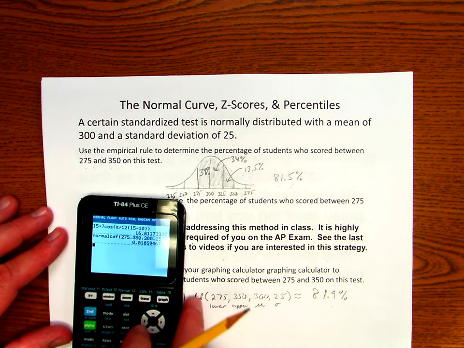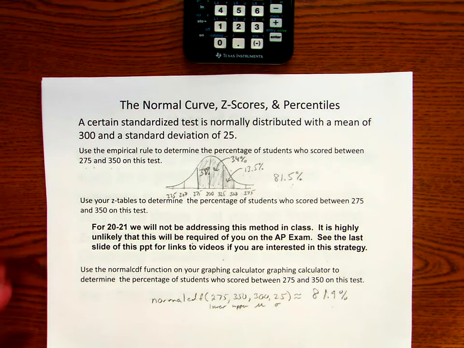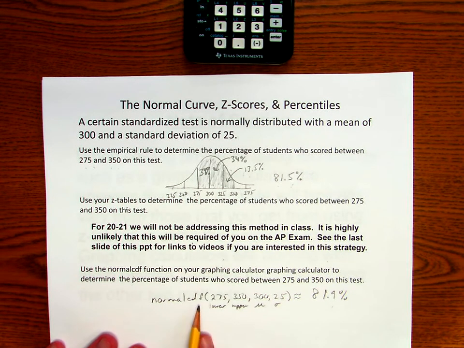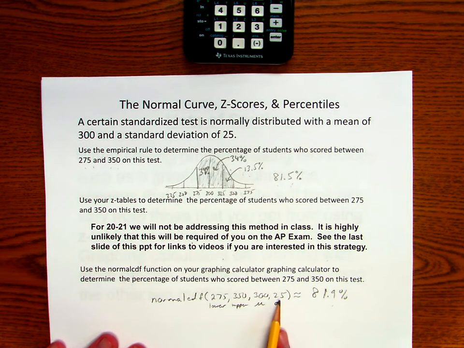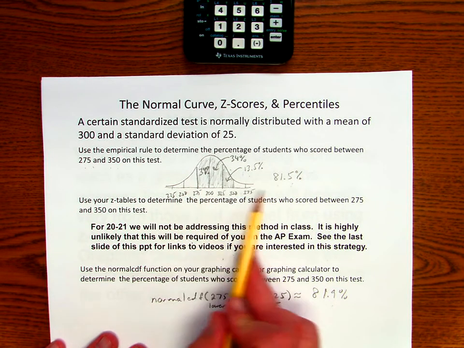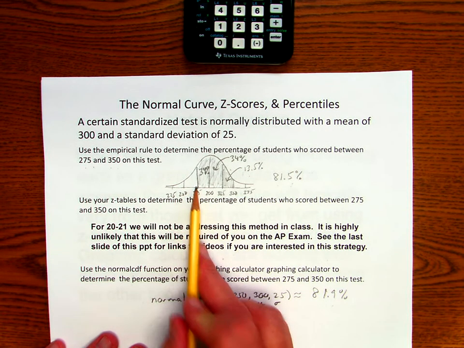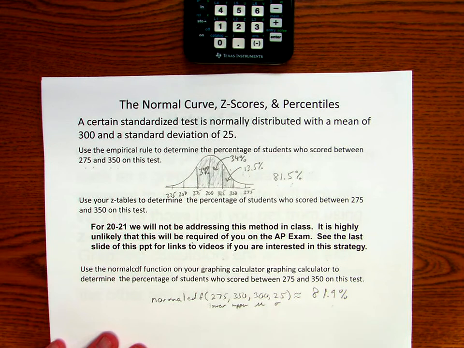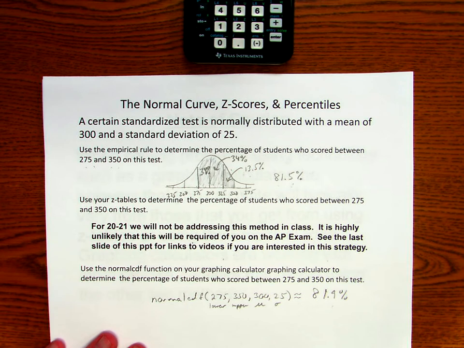Okay, next thing I want to mention is by AP rubric, as I had said, you're allowed to state the normal CDF command, list the numbers. That's considered showing work as long as you label what those numbers are. If you just have 81.9 without either using this strategy of sketching a curve or showing this work, it's a naked answer. Naked answers get virtually no credit on AP rubrics.